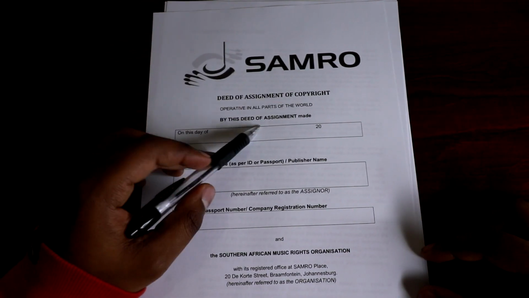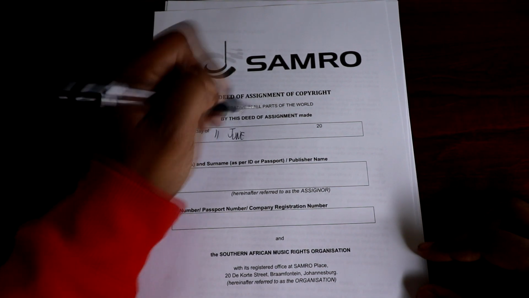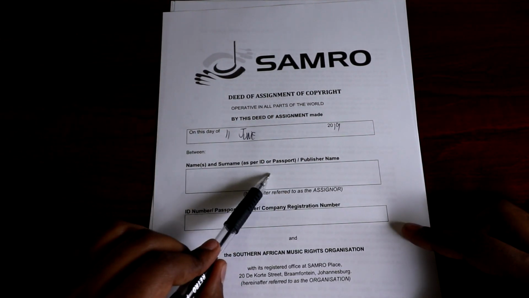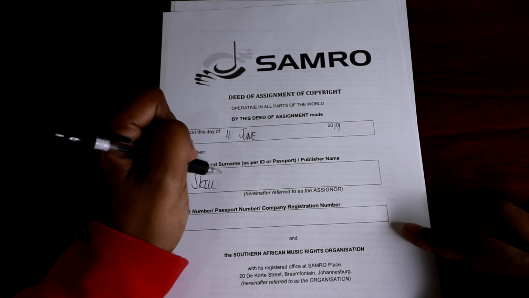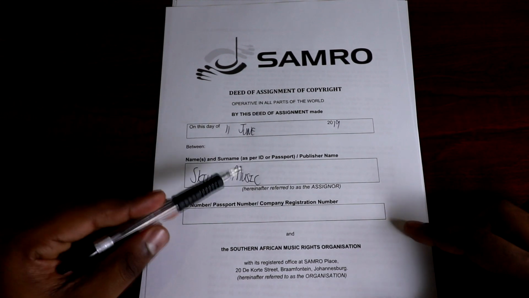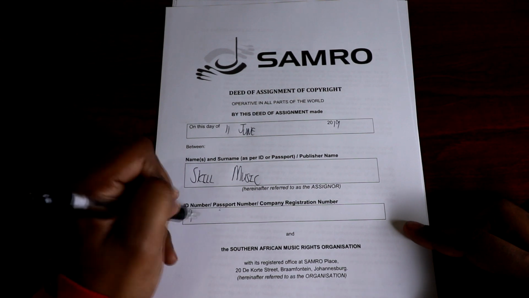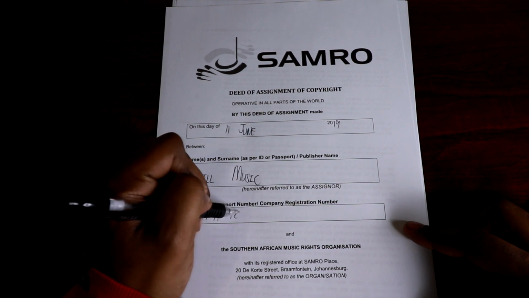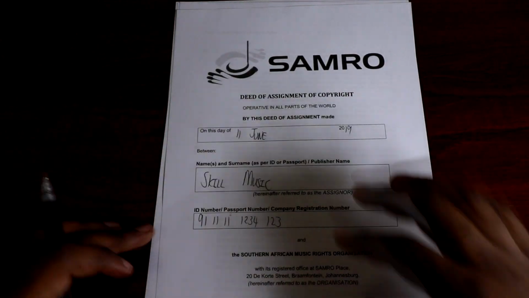So let's get going. By this deed of assignment made, so you have to put in the date on this day of the 11th June 2019, and then name, surname, and this must be the name and surname on your passport or ID. I'm just going to use the generic Skill as my name, and then surname as Music. Remember that you must keep everything as block letters. So your passport or your ID number. So I'm just going to say 9 1 2 1 2, and then 4 digits 1 2 3 4, and then 3 digits 1 2 3. Just put in a generic ID number there.